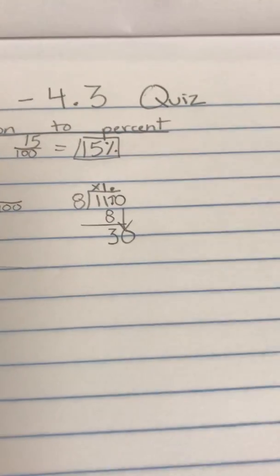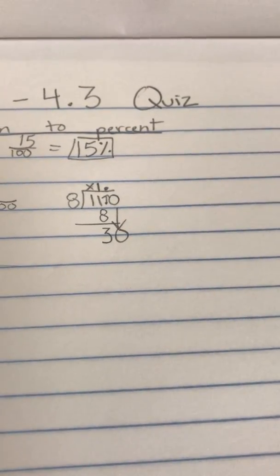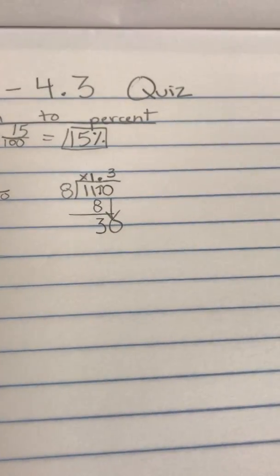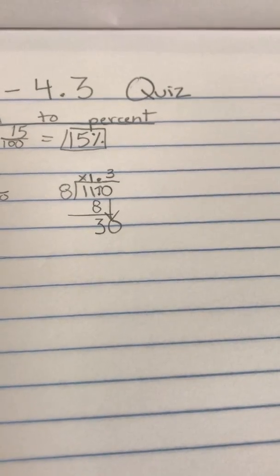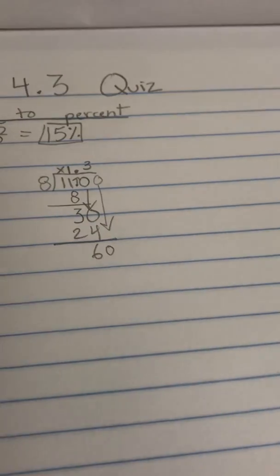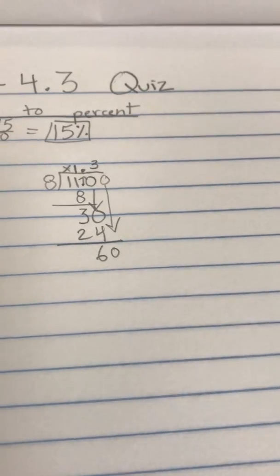So we know 8 times 2 is 16, but then if we do 8 times 3, what will that give us, guys? Let's think about that. That'll give us 24. 30 minus 24 is 6. Bring down another 0. 8 goes into 60 how many times? This is when it gets a little bit trickier. This is why you need to know your facts. Well, let's work off to the side.